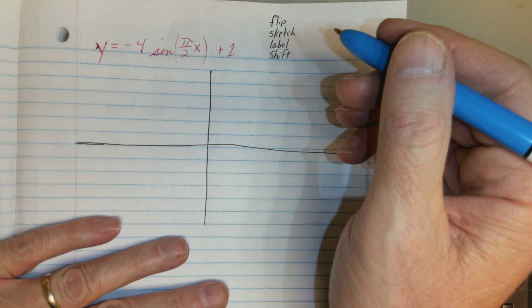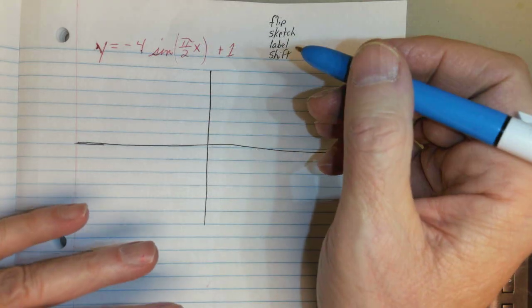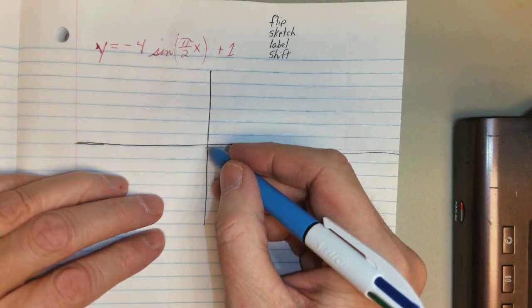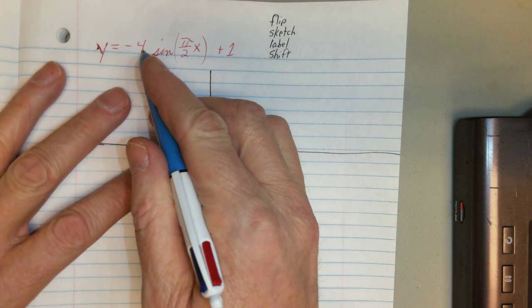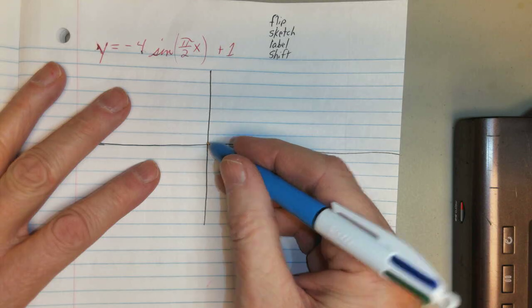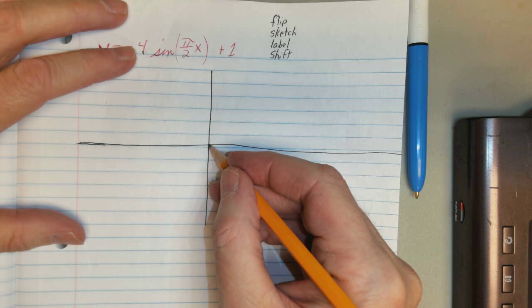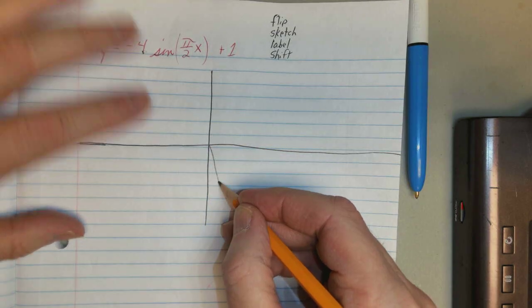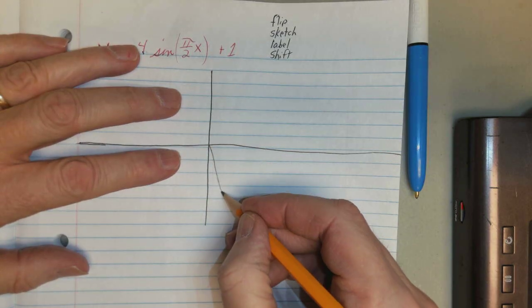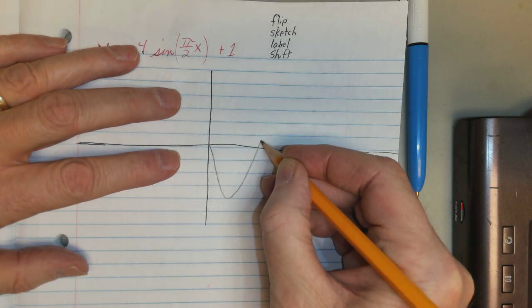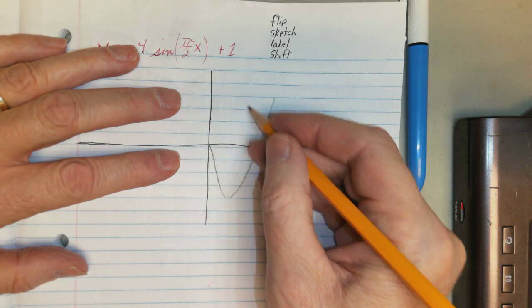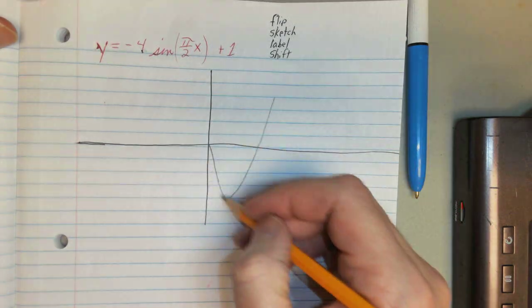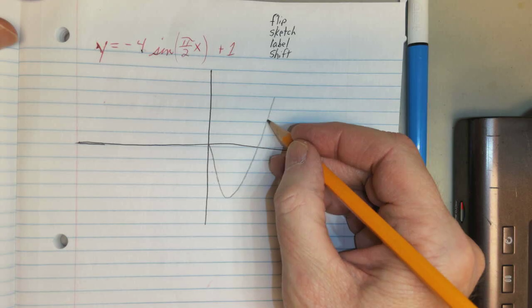All right. I am going to flip this one, and I'm flipping the sine function. I'm kind of anticipating the amplitude's 4, so I'm going to do it in pencil. So rather than going up and then down, I'm going down and then up. 1, 2, 3.